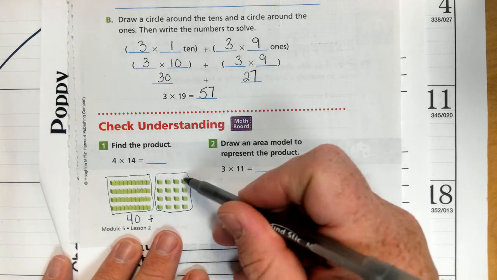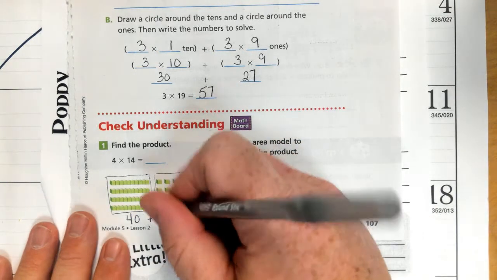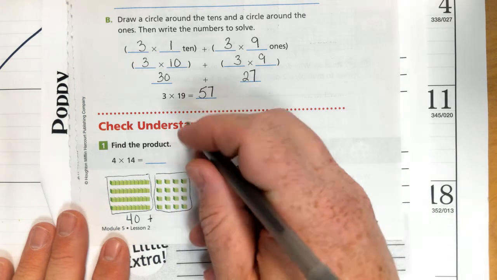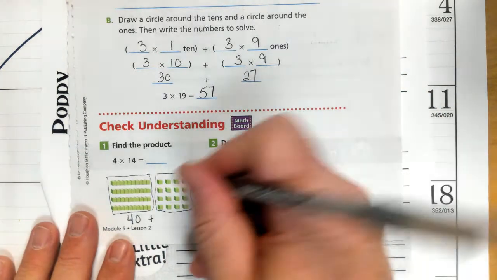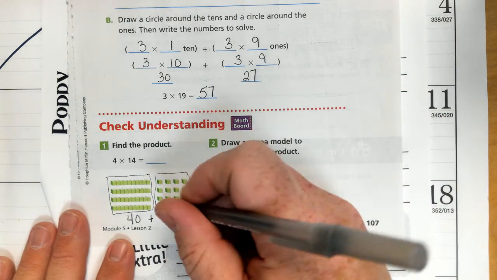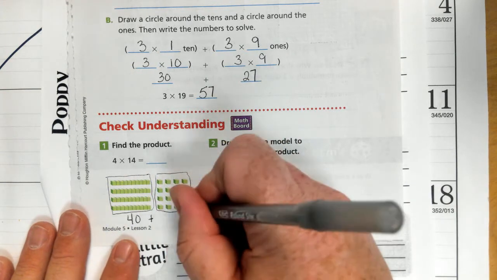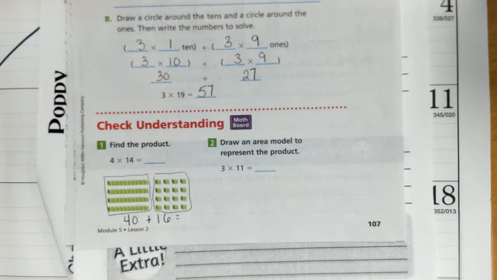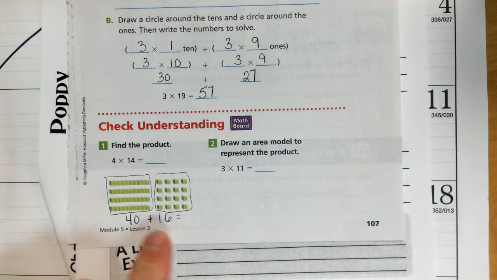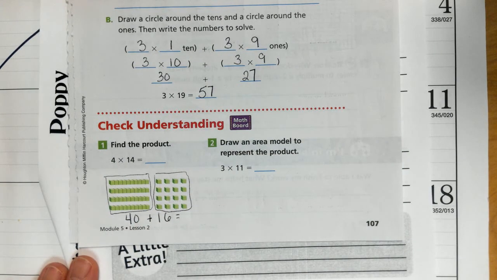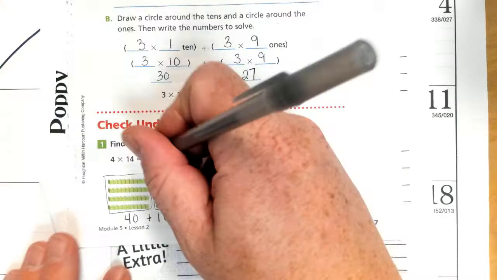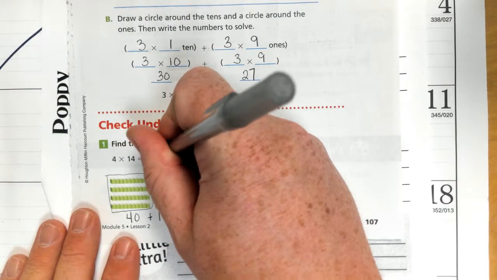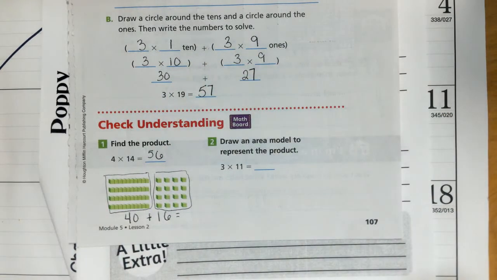Now over here, I could count all these squares, but also if you notice, this is an array. It's a 4 by 4 array. So if I have 4 times 4, I have how much? 20. No. 8. No. 16. 4 times 4 is 16. So from there, we can find the product by adding 40 plus 16. 56. All right?